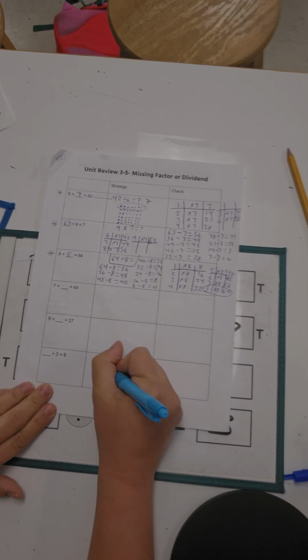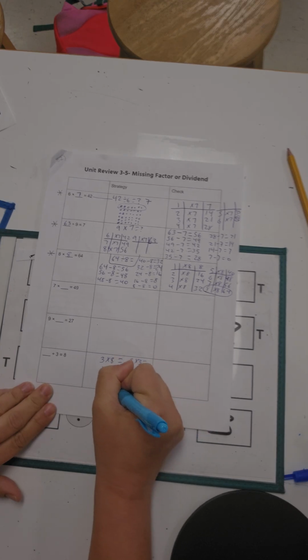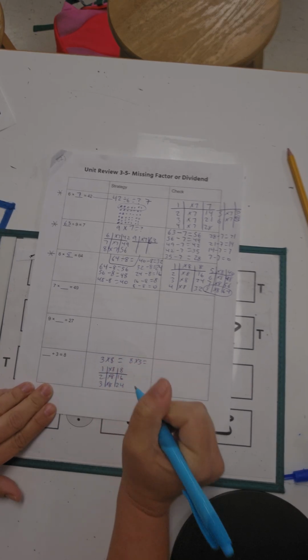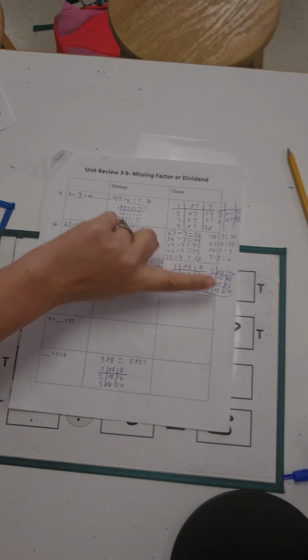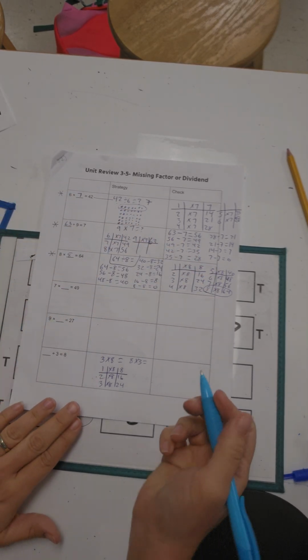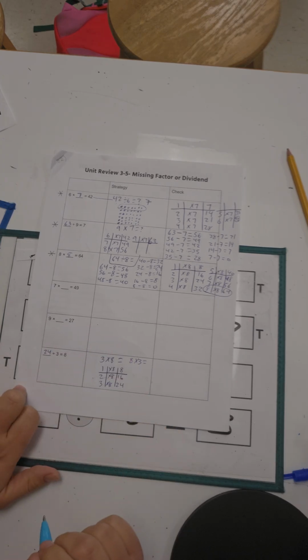So I know that 1 group of 8 is 8, 2 groups of 8 is 16, 3 groups of 8 is 24. And if you notice, we did our 8s up here, so they can use what they've already done to help them. So I know that 24 divided by 3 is 8.